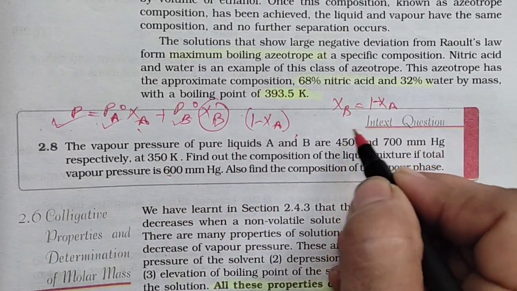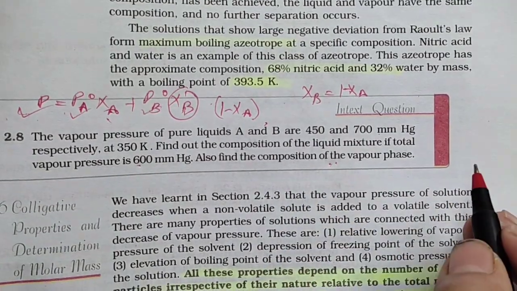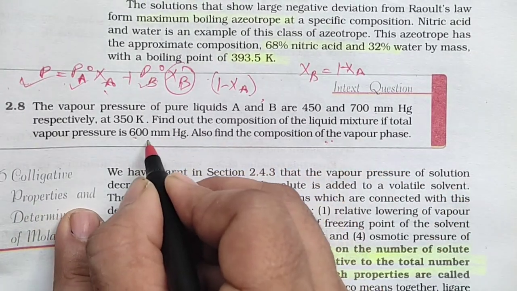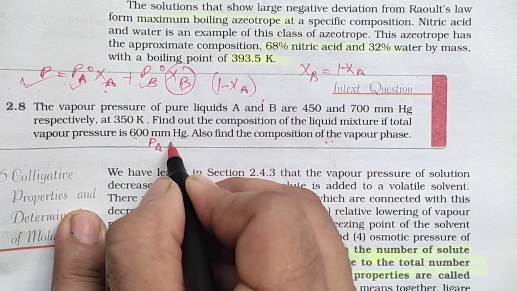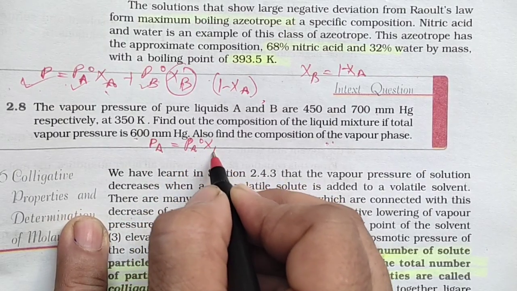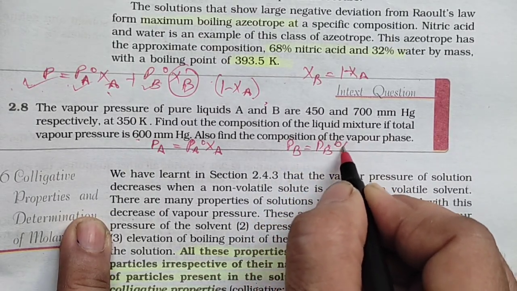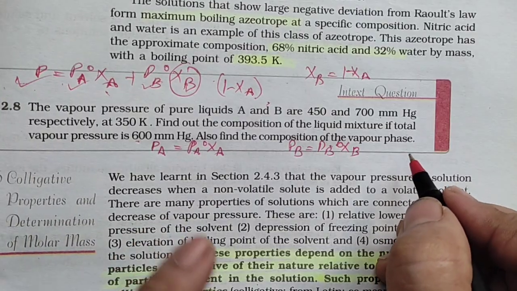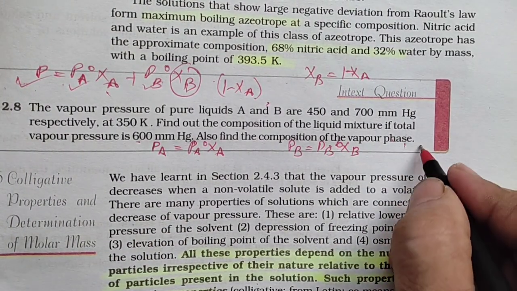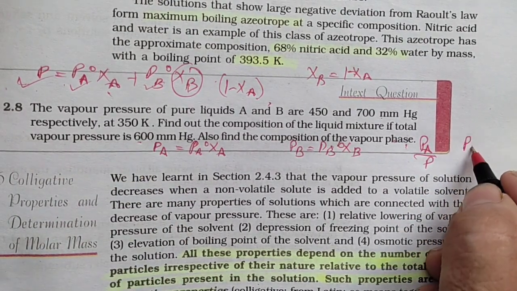Calculate chi B. After you calculate them, they are also telling you to find the composition in the vapor phase. That means you'll have to first calculate PA and PB separately. PA will be equal to PA naught into chi A. Calculate this separately. You calculate PB. PB is equal to PB naught into chi B. And then the total pressure you know, that is 600. The mole fraction in the vapor phase means PA by the total pressure, that is 600. Same way for the next one, PB divided by the total pressure.